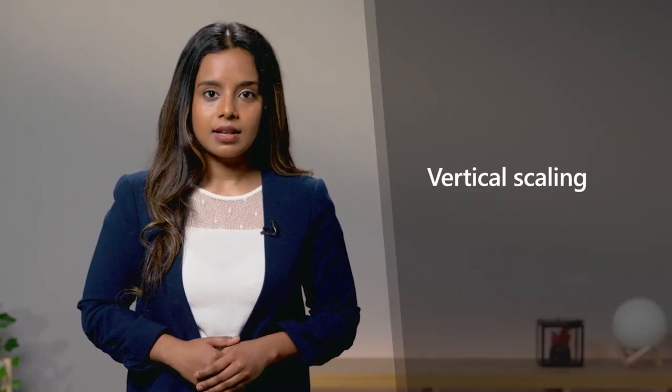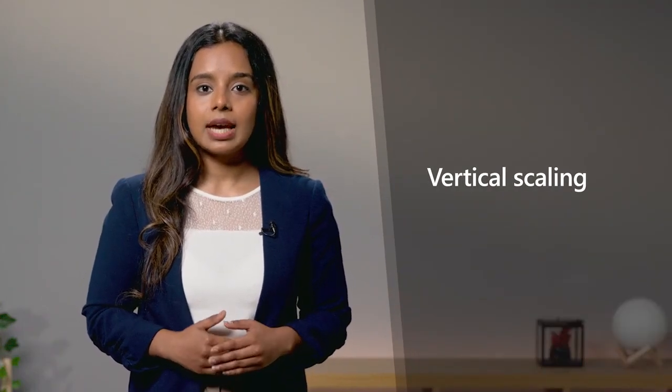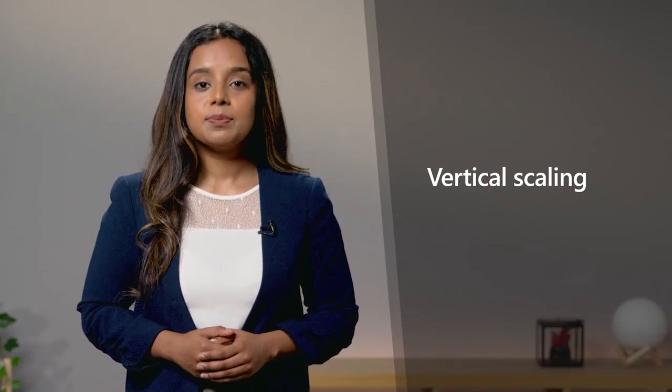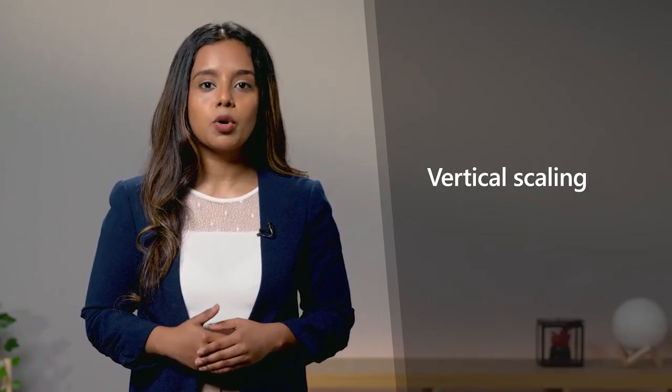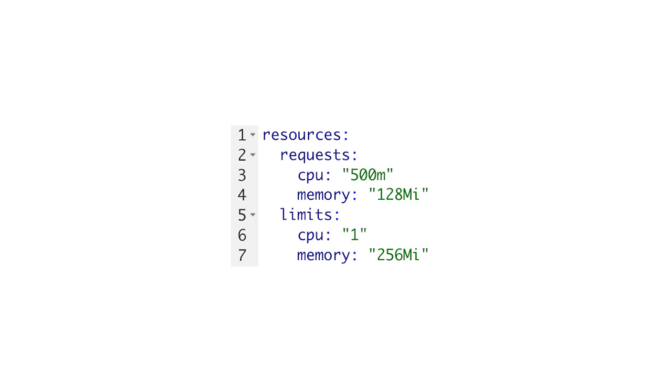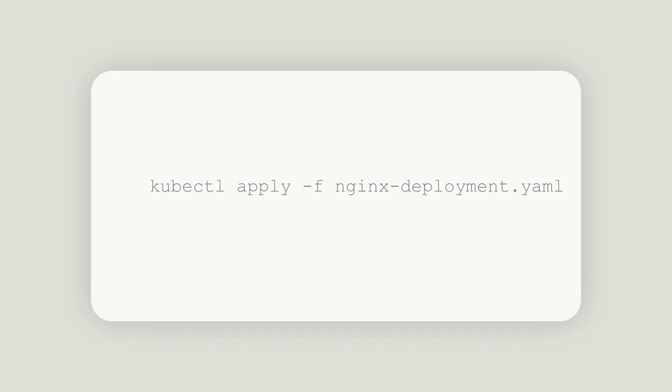Vertical scaling, on the other hand, involves adjusting the resources allocated to each container. This means modifying the CPU and memory limits of your containers to handle more demanding workloads. To vertically scale your containers, update the resource limits in your YAML file like this. Then you can apply the updated configuration using kubectl command. This command updates the deployment with the new resource limits, ensuring each container can handle any increased load.